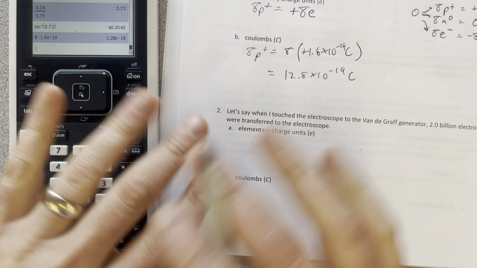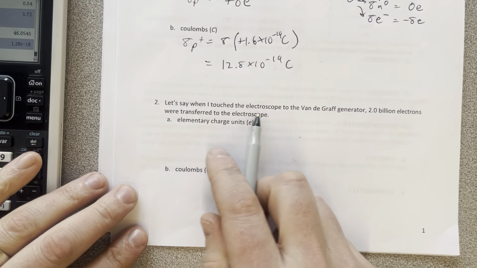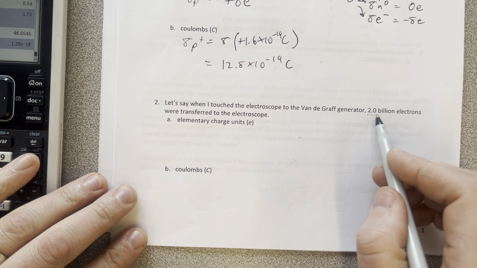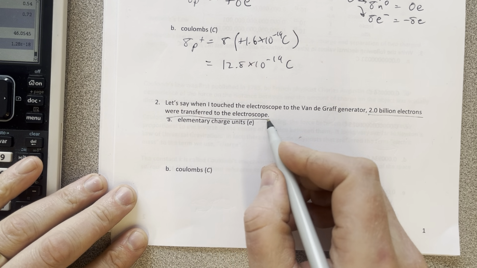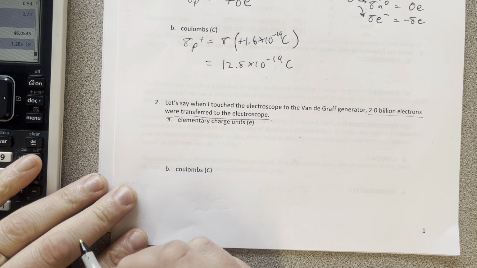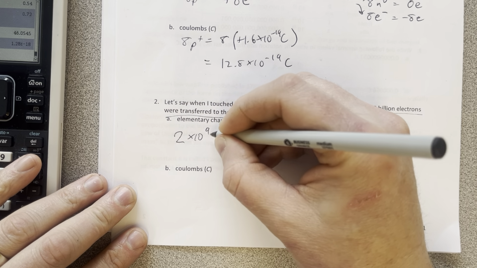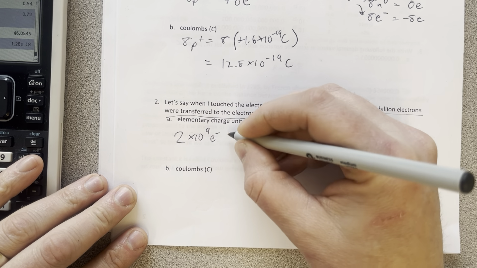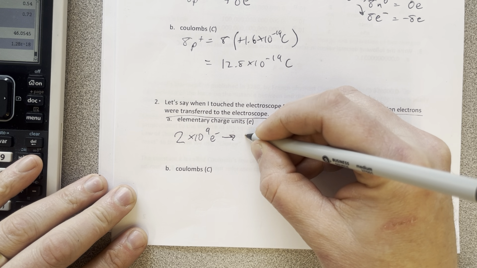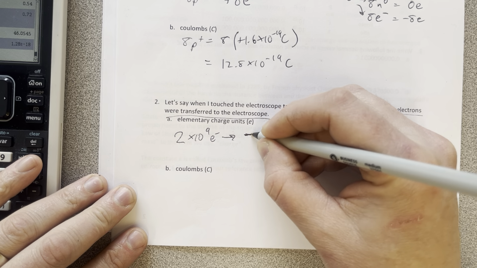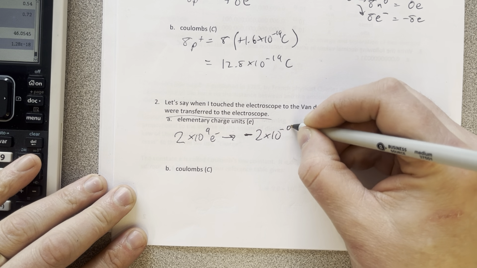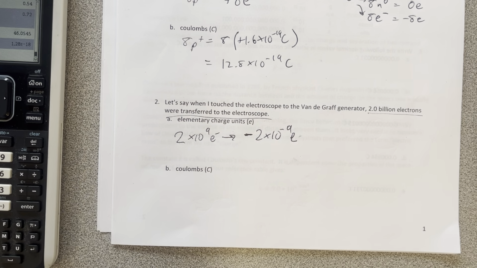Number 2, let's say I touched the electroscope to the Van de Graaff generator and 2 billion electrons were transferred to the electroscope. The charge in elementary charge units. So 2 billion is 2 times 10 to the 9th electrons. That would be a charge of negative 2 times 10 to the negative 9th fundamental charge units.